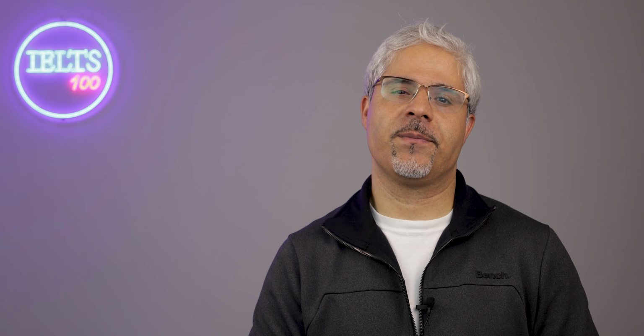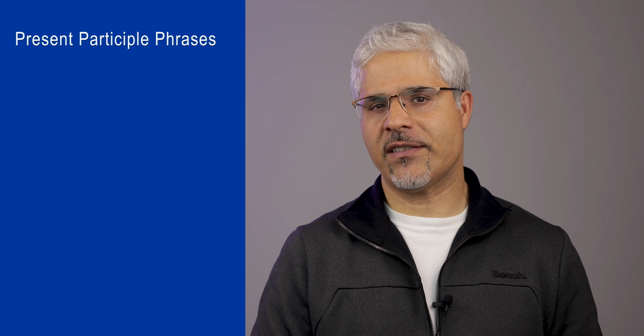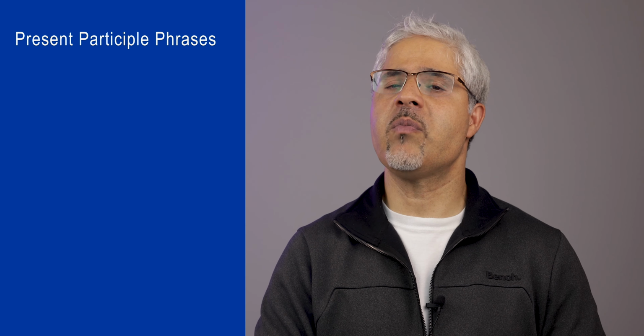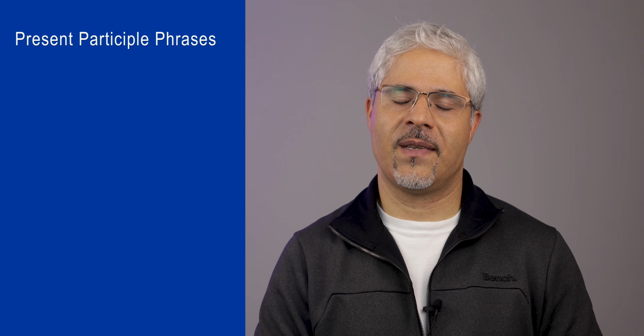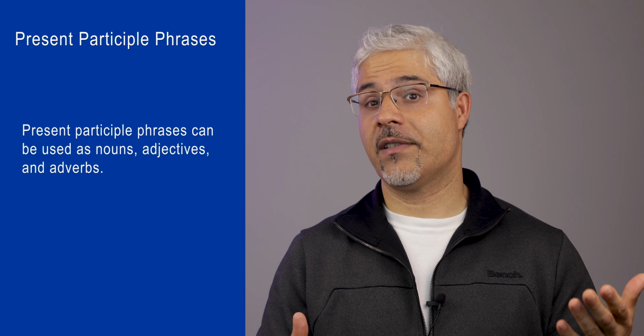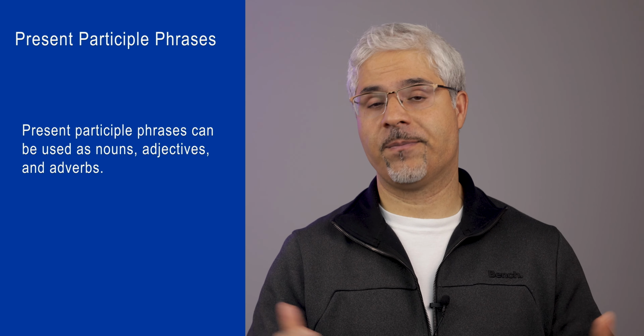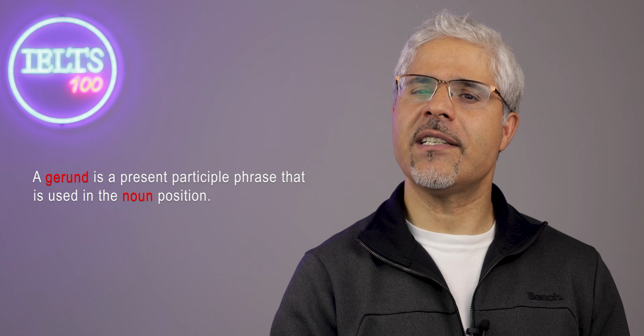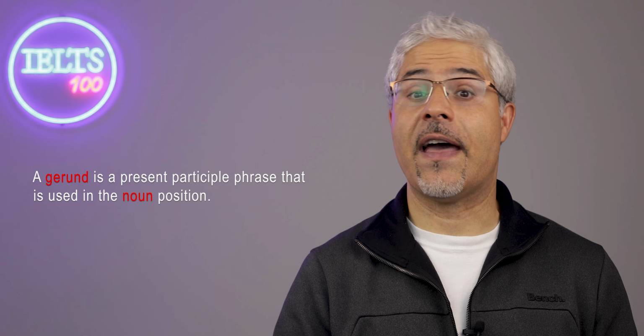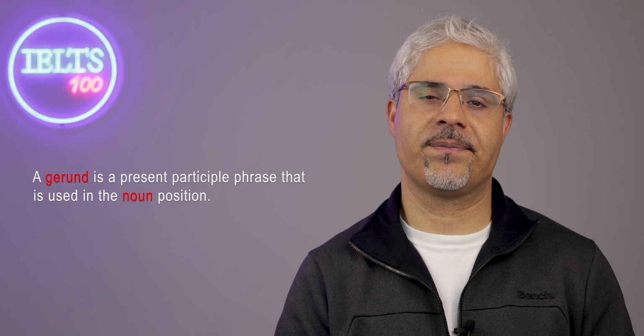Present participle phrases. The second phrase type, as discussed earlier, is the present participle phrase. Present participle phrases can be used as nouns, adjectives, and adverbs. Present participle phrases as nouns. When present participle phrases are used as nouns, they are more commonly called gerunds. So, a gerund is basically a present participle phrase that is used in the noun position.